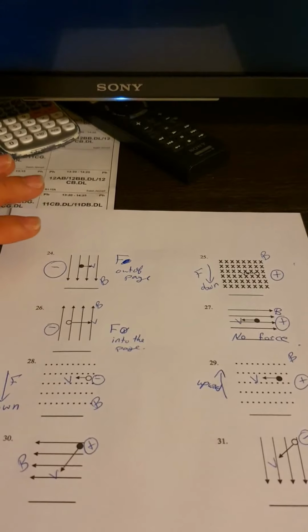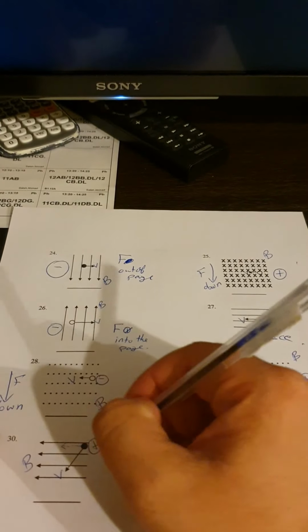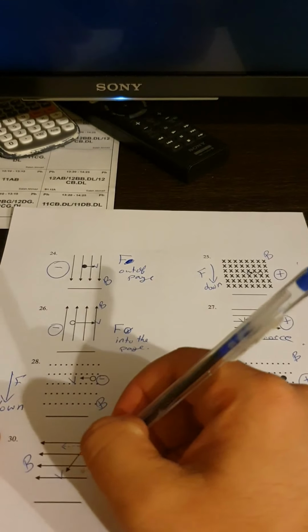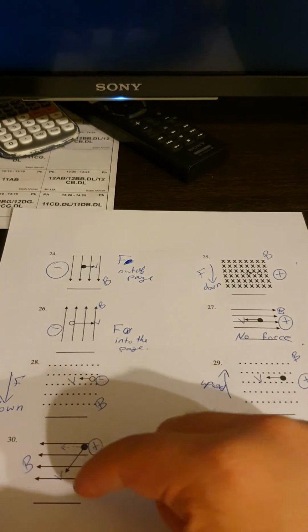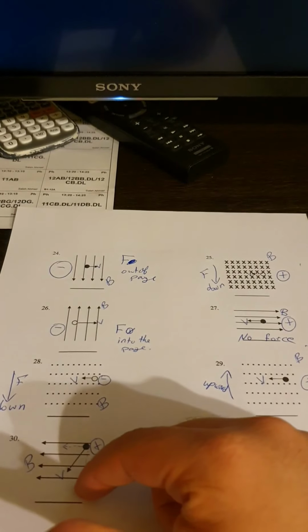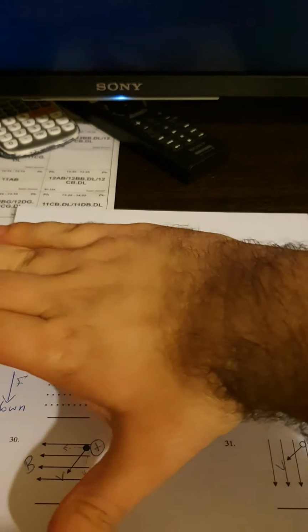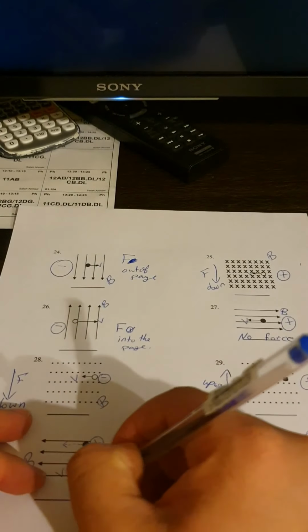Now, V has two components here. One component is parallel to the magnetic field, which does not contribute to any force, and the other is perpendicular to the magnetic field. So we'll follow the one going perpendicular to the magnetic field to find the direction of the force. My thumb is down, B is to the left. This is a positive charge, so the force is into the page.